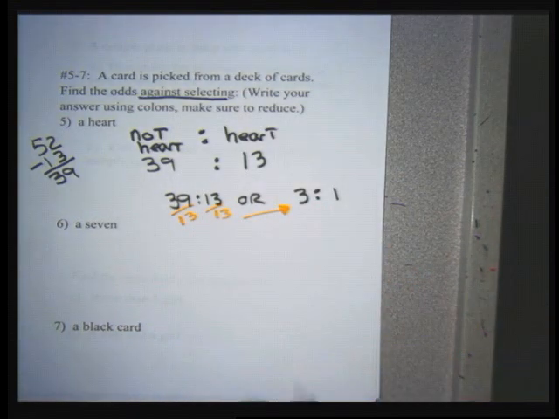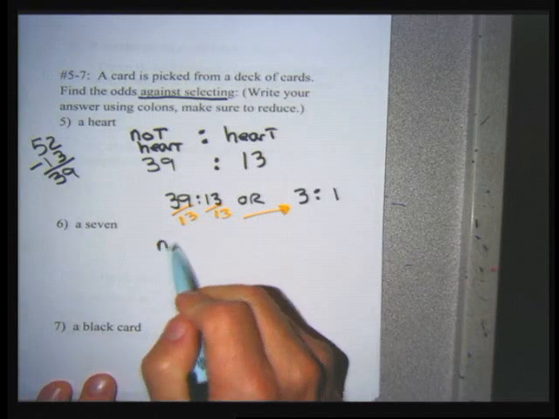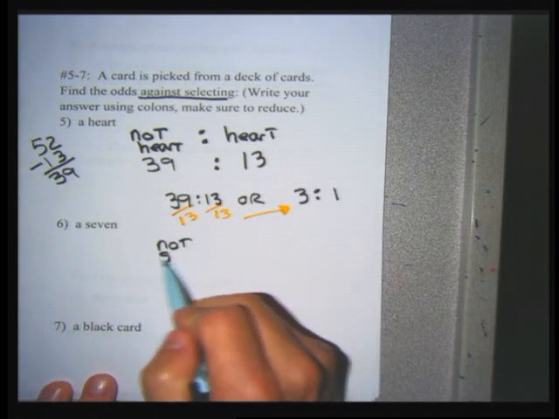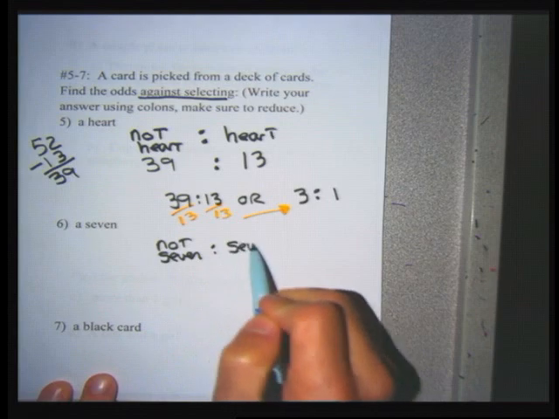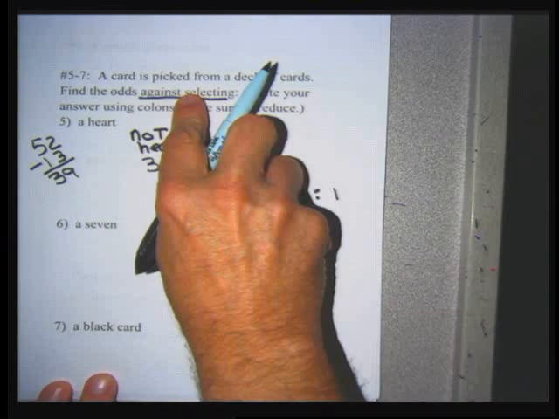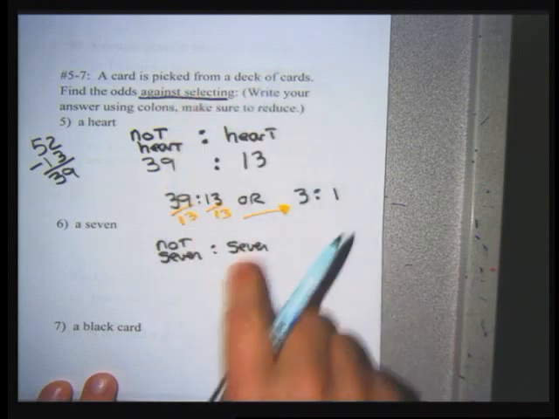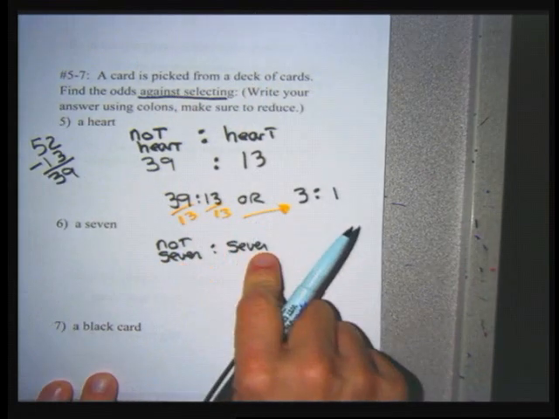For problem 6, I need to break my deck of cards up into those that aren't 7s and those that are 7s. The not is first because it's odds against. If it was odds in favor, it would be 7s, and the not 7s would be second.